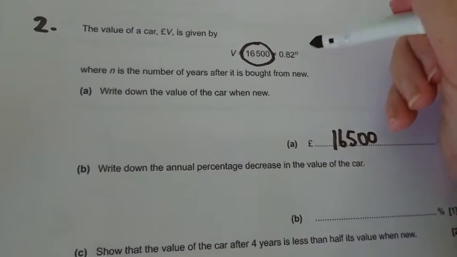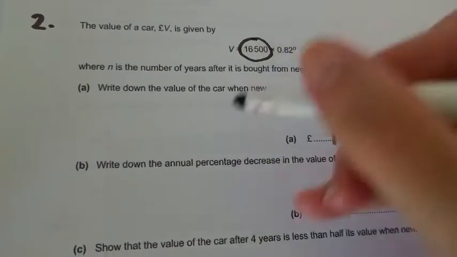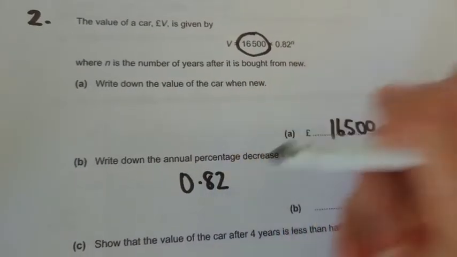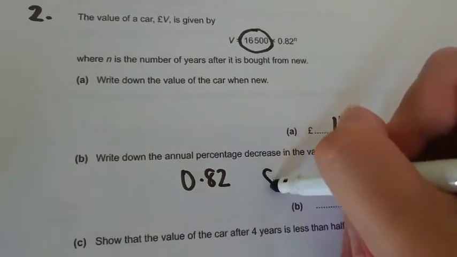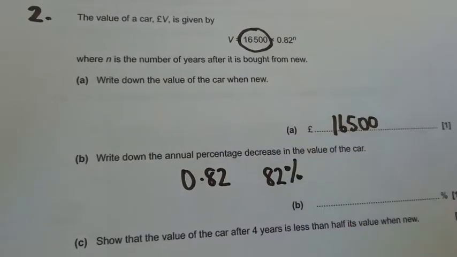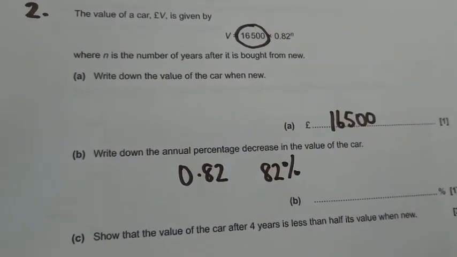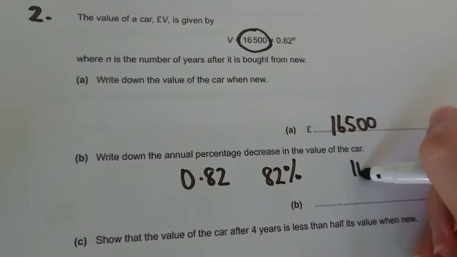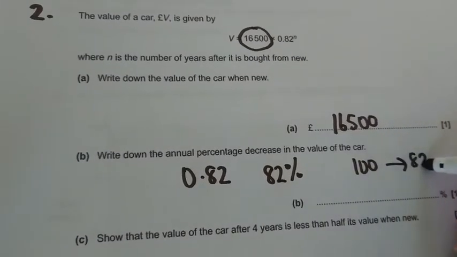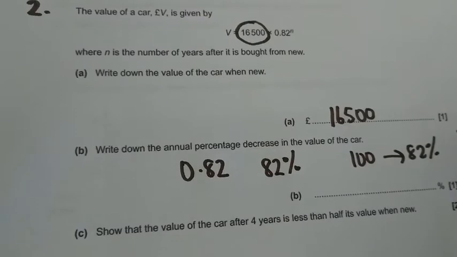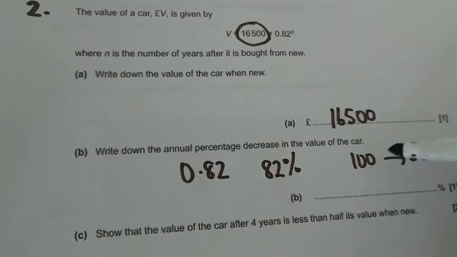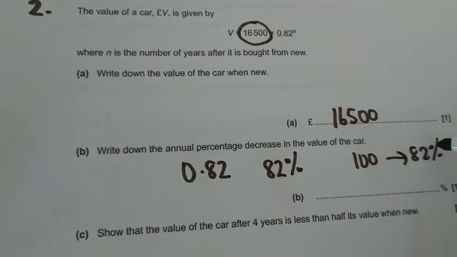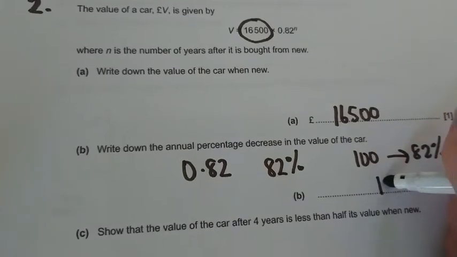Writing down the annual percentage decrease in the value of the car. So that is looking at the decimal here, which is 0.82. Now 0.82, if we times that by 100, is 82%. So it means it's gone from 100% to 82. So you just got to think, what's it gone down from to get from 100 to 82, and so that would be 18%.